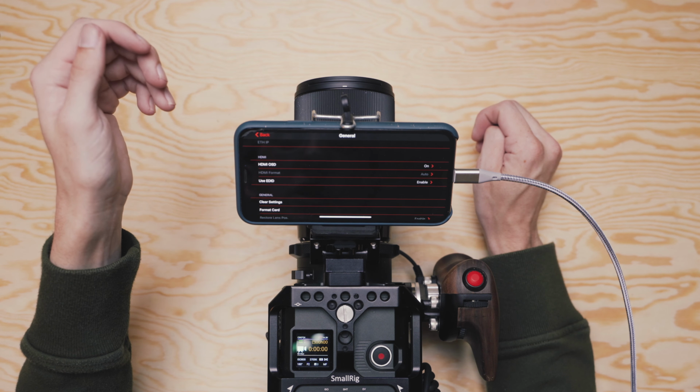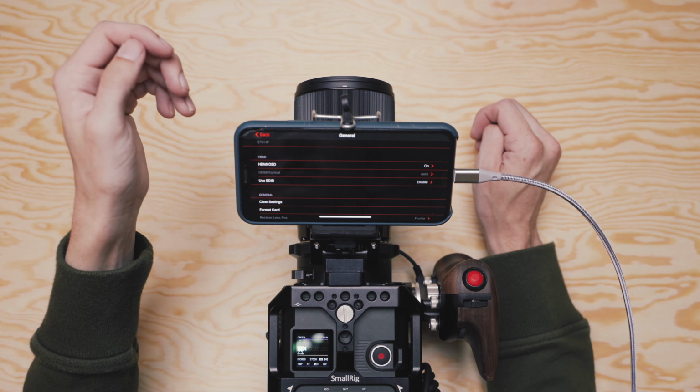Under the general settings, you can adjust whatever you'd like. Let's scroll down to HDMI though, and make sure HDMI OSD is on. I like to see my settings on the monitor. And the main reason that I do is so when I hit record, I can see that I'm recording. I think we've all experienced where we thought we were recording and we weren't. And then when we thought we weren't recording, we were.